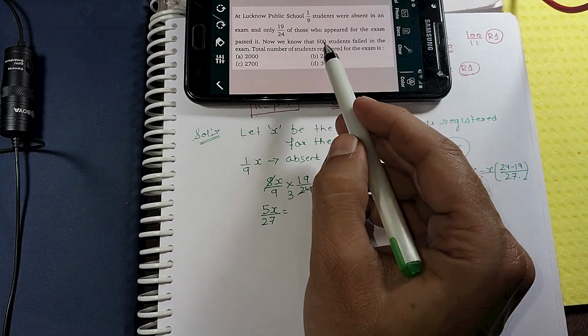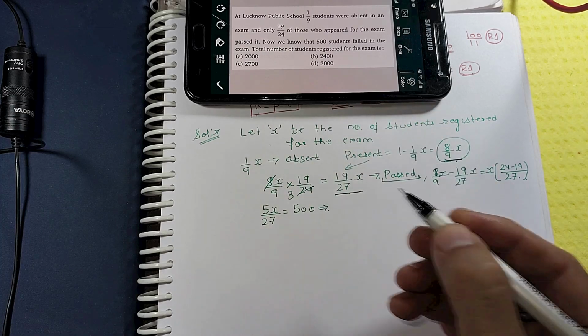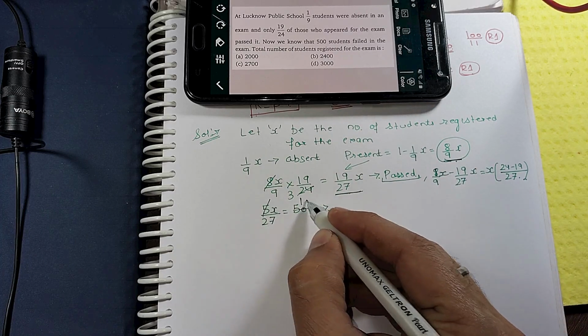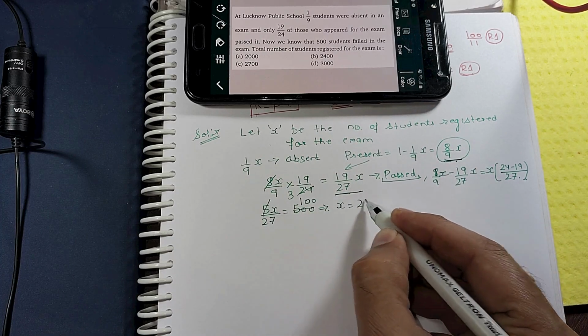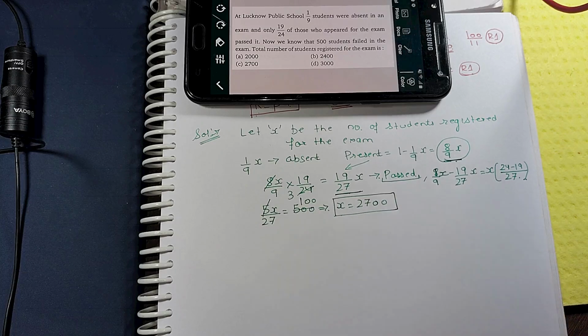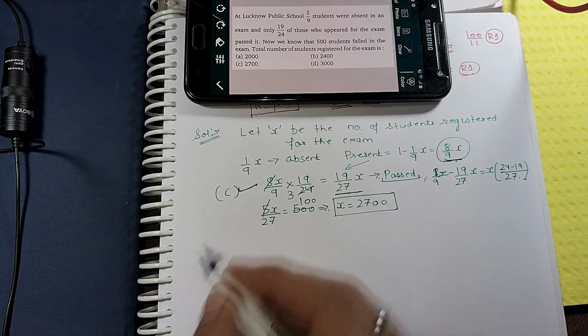Now this number has been given equal to 500. So this implies, now here I will cancel, so this will be 100. So x will be equal to 2700. So the right option will be option number C, right?